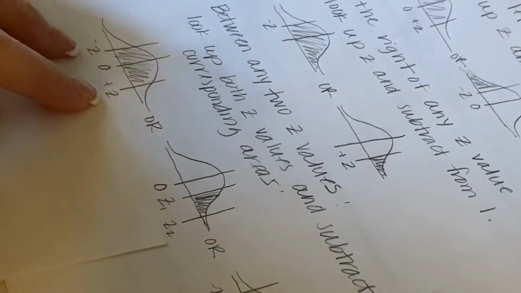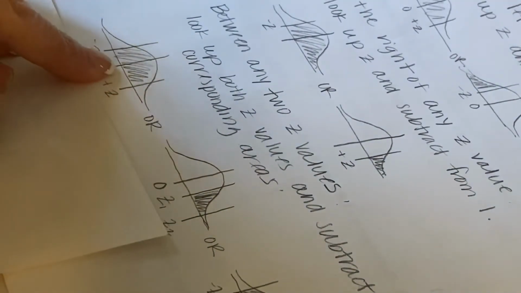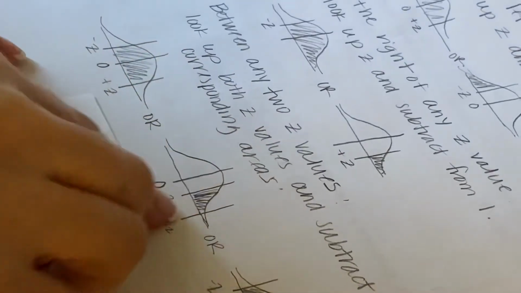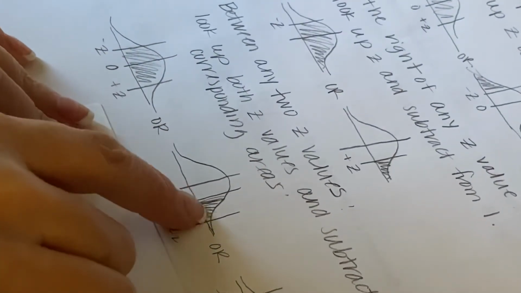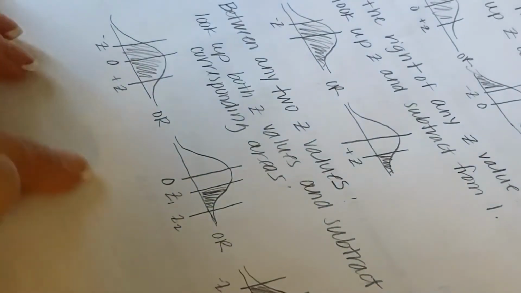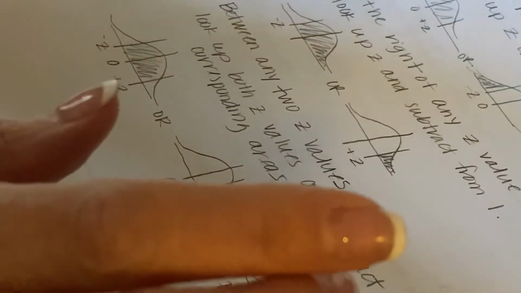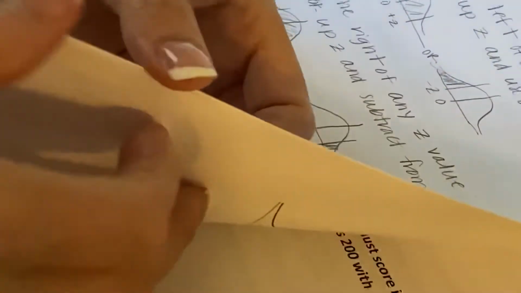So if I have a negative z and a positive z, and I'm interested in the area right here. Or how about if I have two positives, the area right here? Or if I have two negatives, the area right here. You're going to have to find those two z values and then subtract them. That's all, so nothing too terrible there. So let's go ahead and try a couple and see how we do.